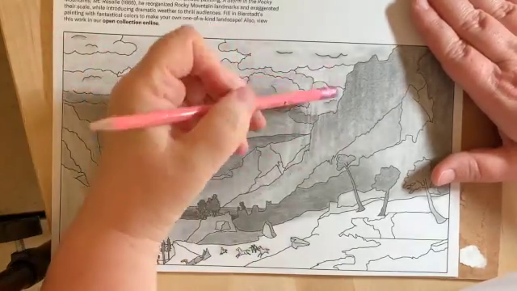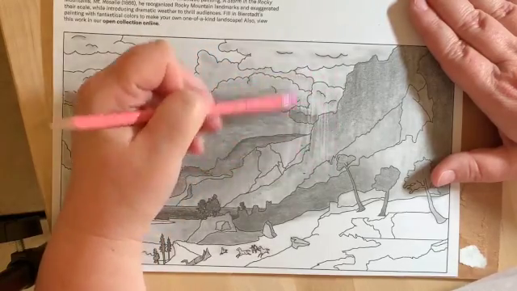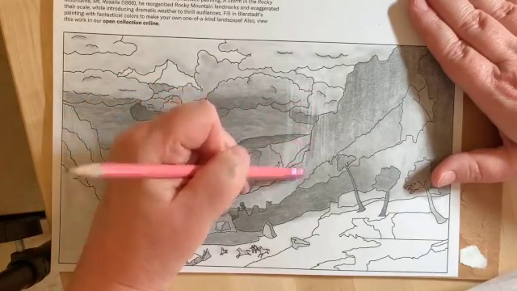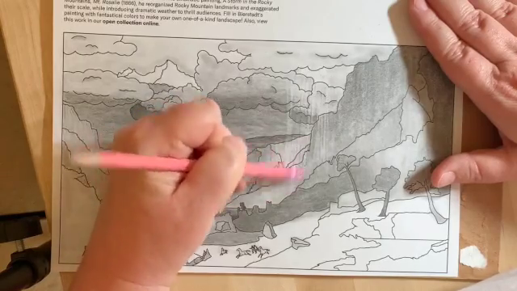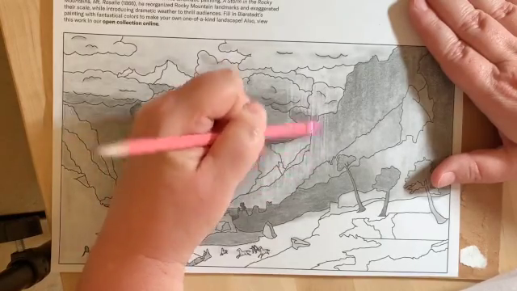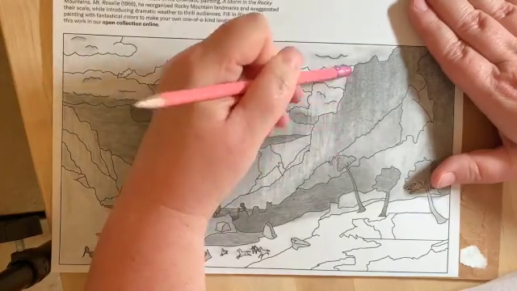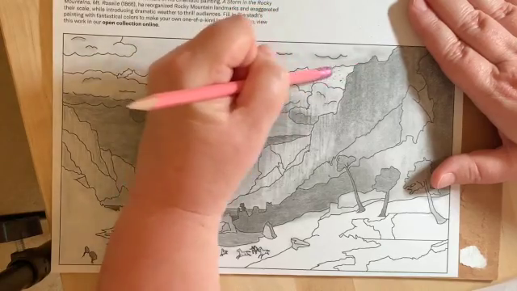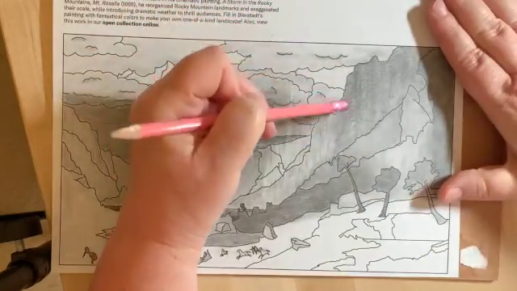I have shading in different places, and I'm going to use my eraser to create some sunlight peeking through those clouds, much like in the original piece that we are drawing our inspiration from today. Those eraser marks are just going to create some sunlight streaks, and I'm going to make sure that space where the sunlight is really coming through, that I've erased any pencil marks there.